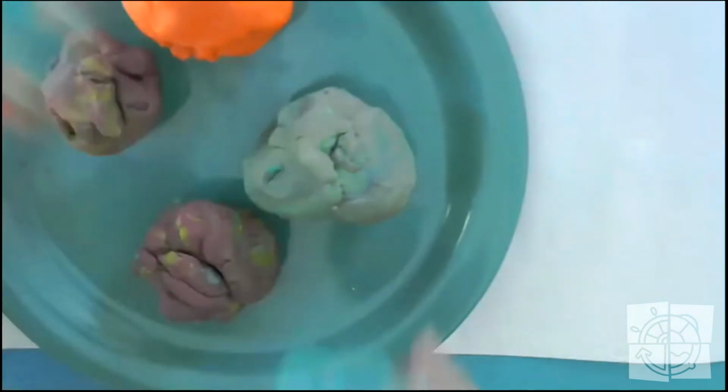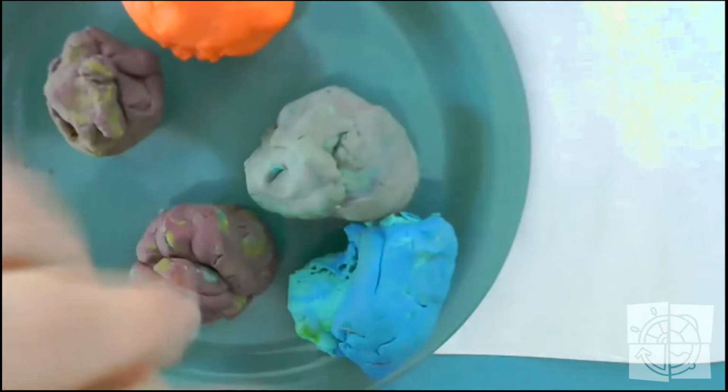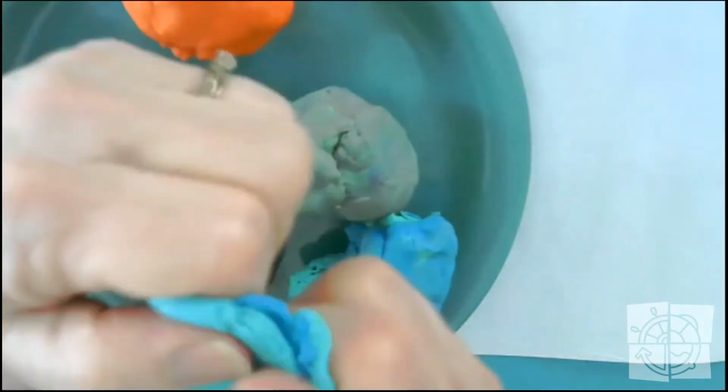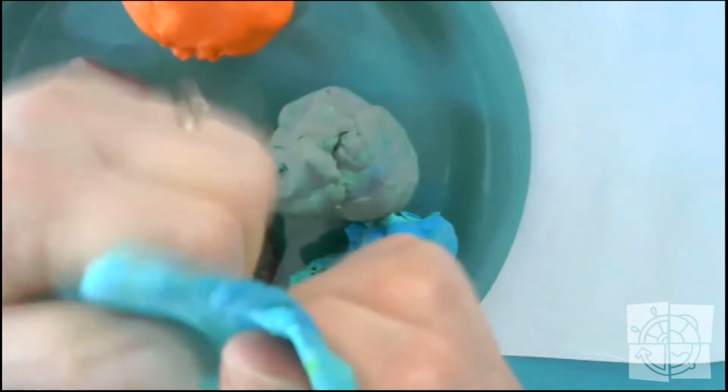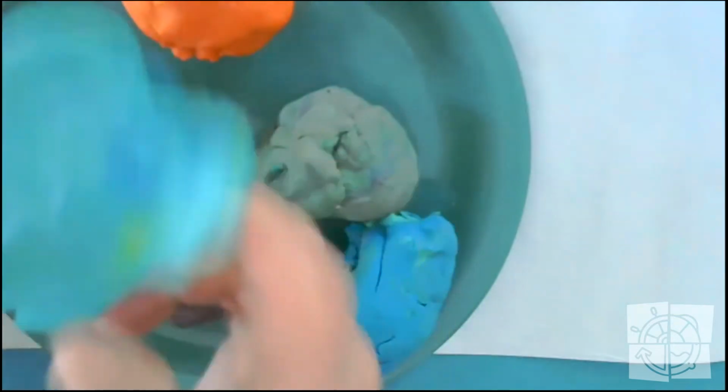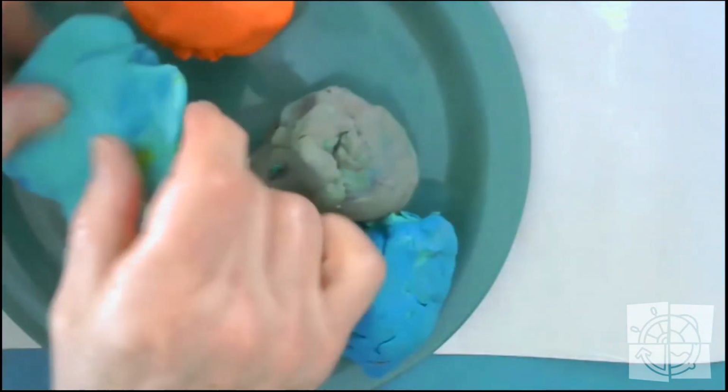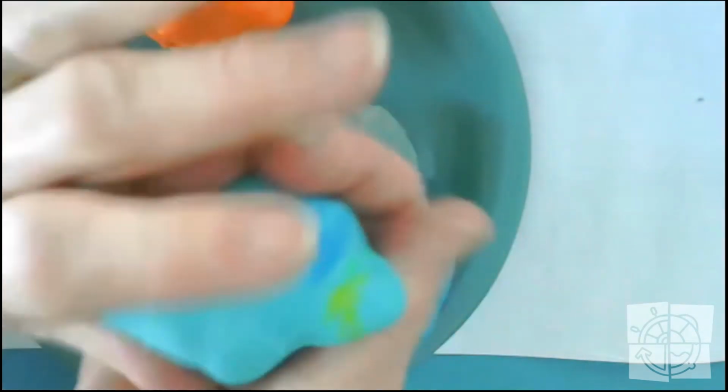So I'm going to take another chunk of some of my Play-Doh and flatten it out and see if I can make another layer to make my asteroid here. And I'm smushing it thin. Maybe there's a layer of water that got trapped inside. So here we go. And I'm going to wrap that around my asteroid to make another layer.